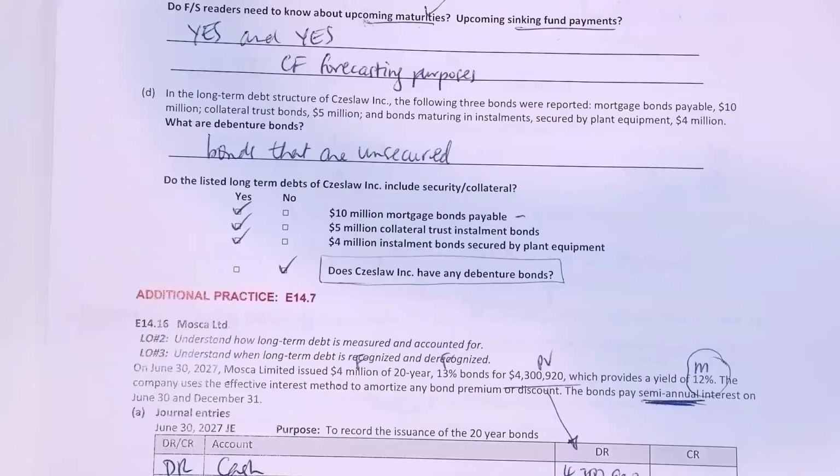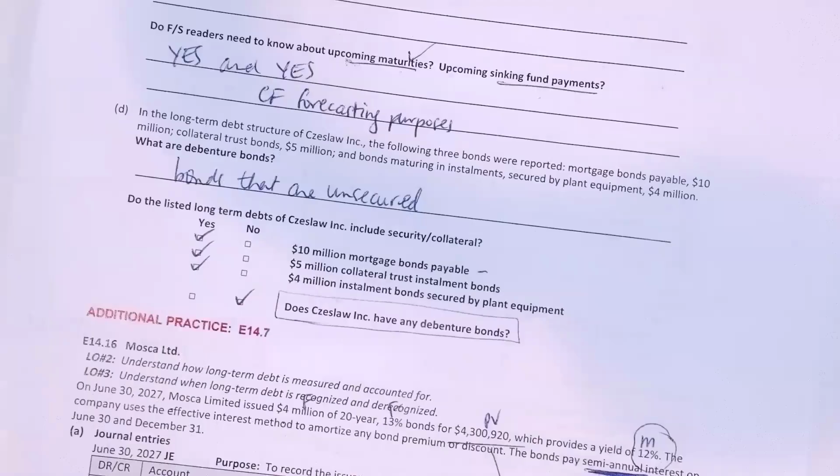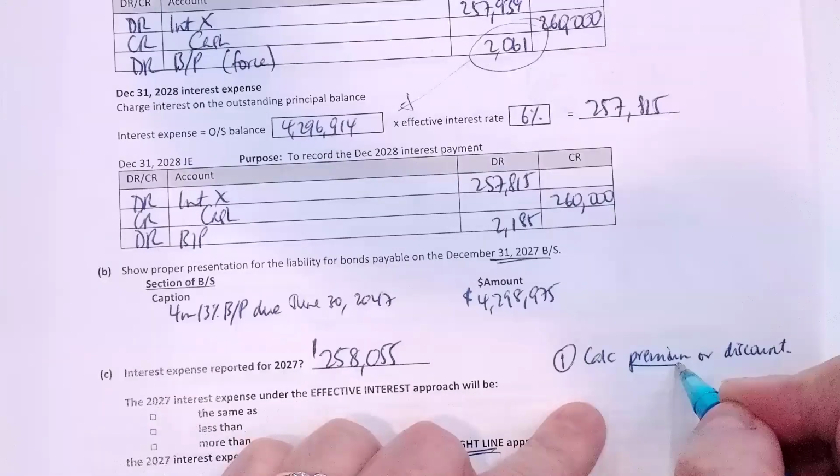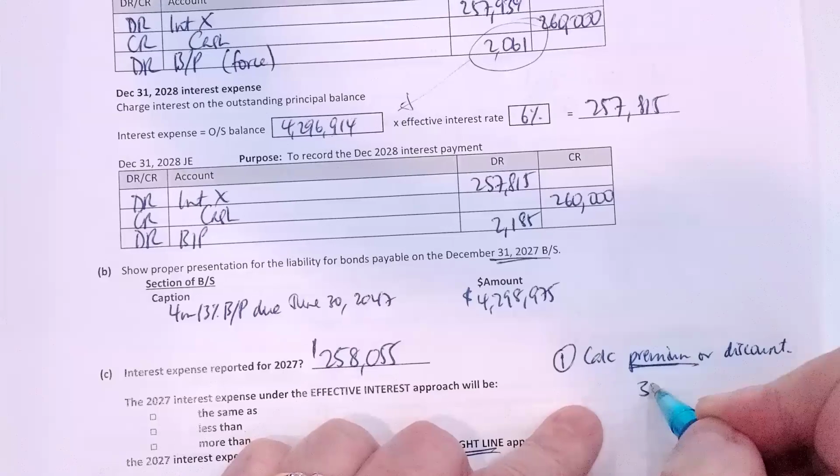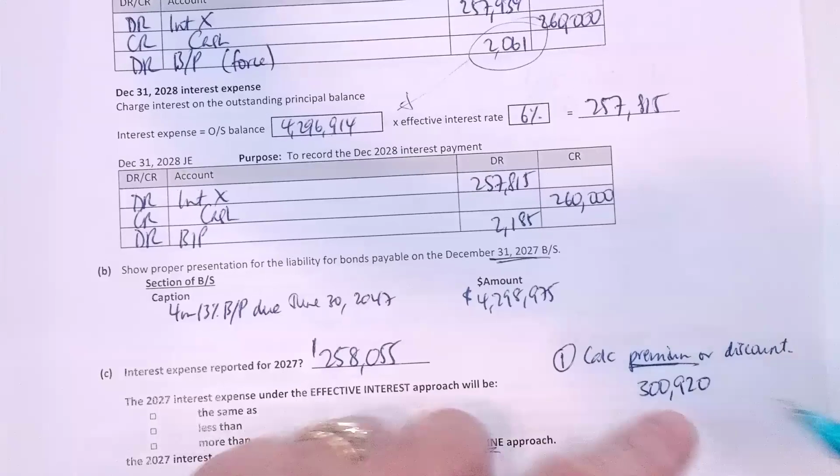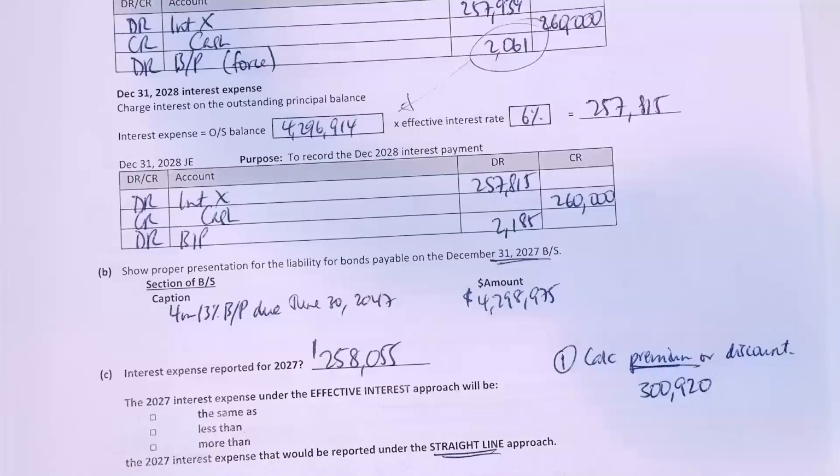Yeah, because you just take that minus 4 million. You can do that in your head. When you've got a discount, it's more complicated, right? So yes, the premium was 300,920, the excess over 4 million.